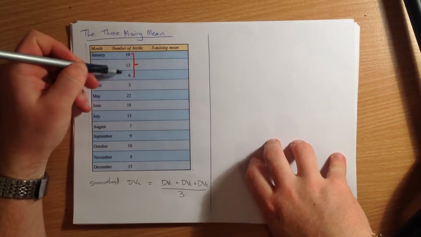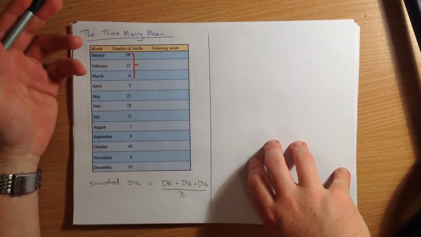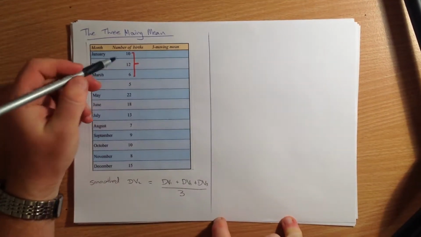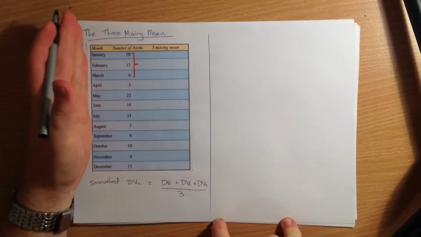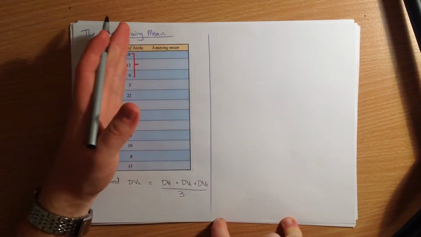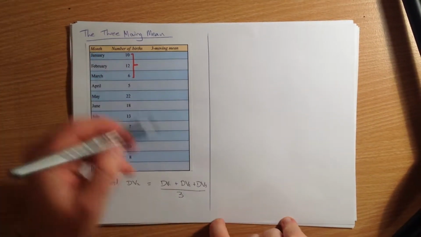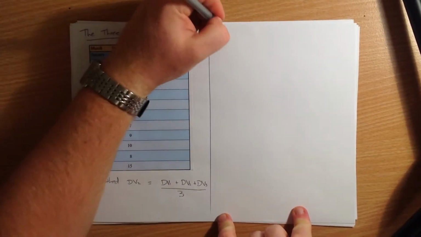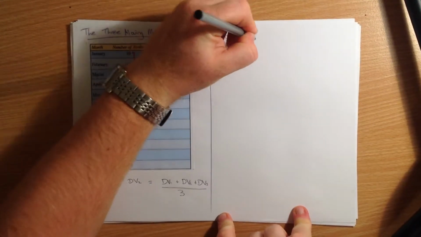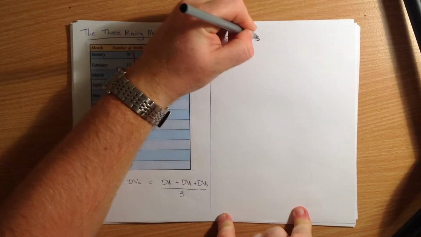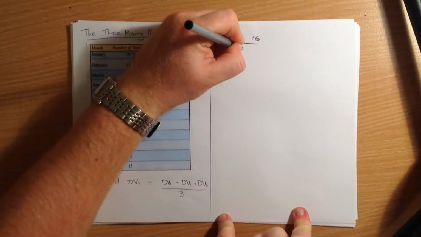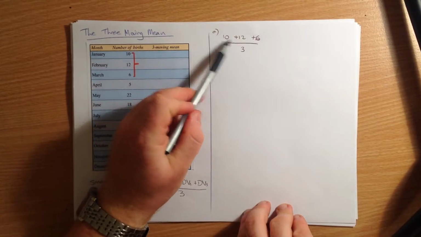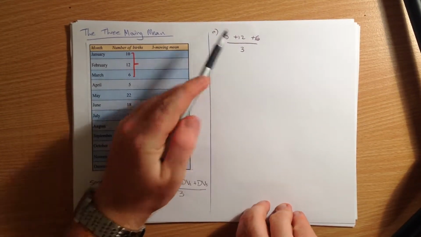The average of 10, 12 and 6, you remember how we find the mean? Well, just in case you've forgotten, I'll put down here the smoothed dependent variable, that's this second dependent variable. Here's our independent, time always our independent, dependent is in this case number of births. We're going to add all 3 together and divide by 3 because there's 3 pieces of data. So 10 plus 12 plus 6, divided by 3. 10 plus 12 is 22, plus another 6 is 28.